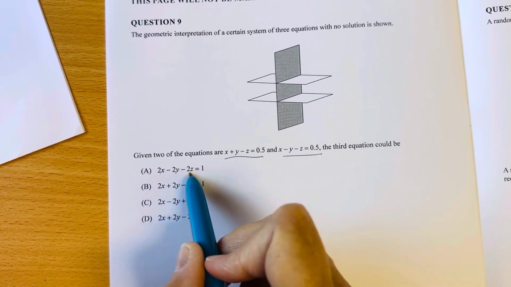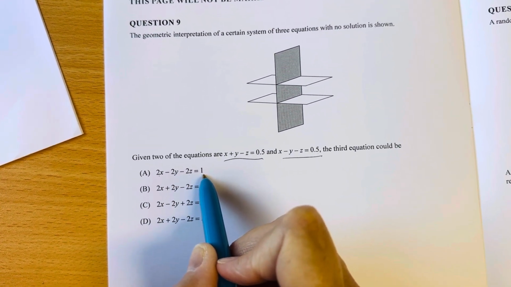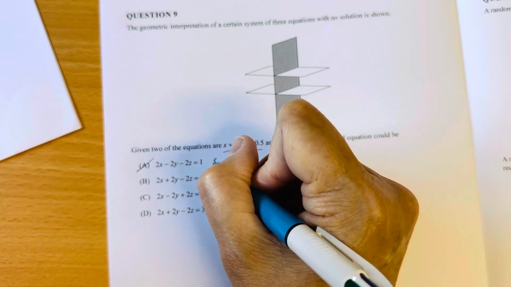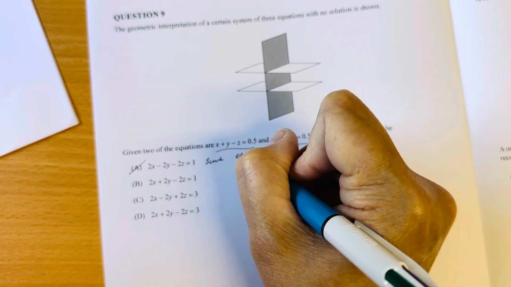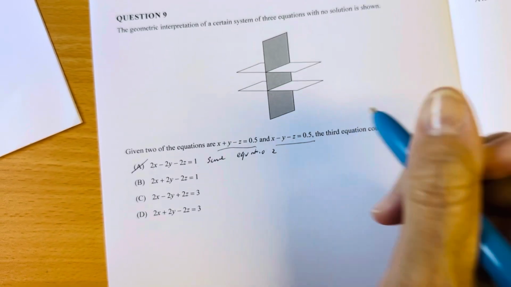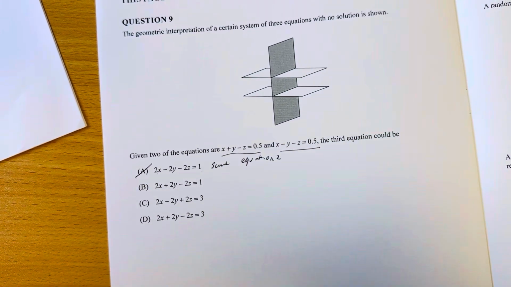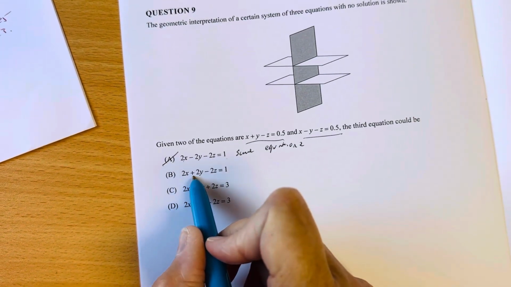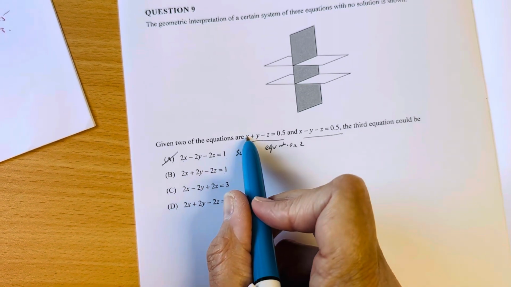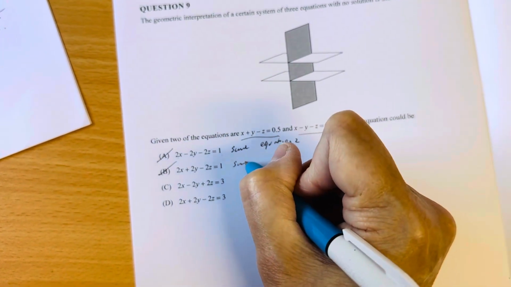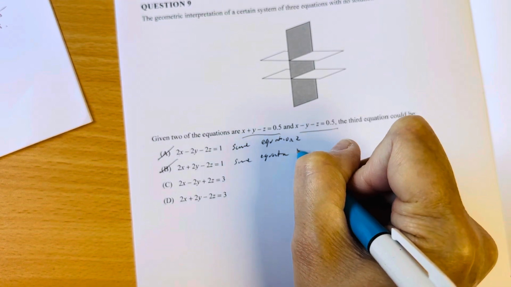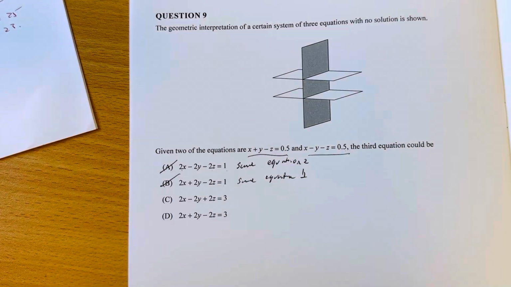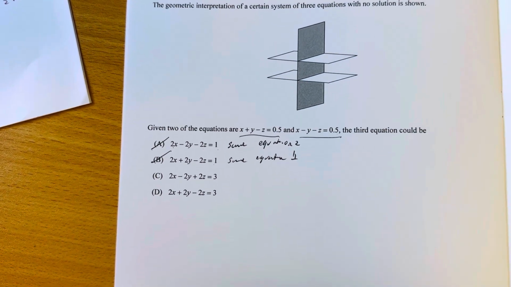2x, take 2y, take 2z equals 1. Fully double. So that's actually the same as equation 2. It's not actually parallel, it's just the same equation. The same with this one. 2x plus 2y take z equals 1. That's the same as equation 1. So that would be the same plane, not parallel.